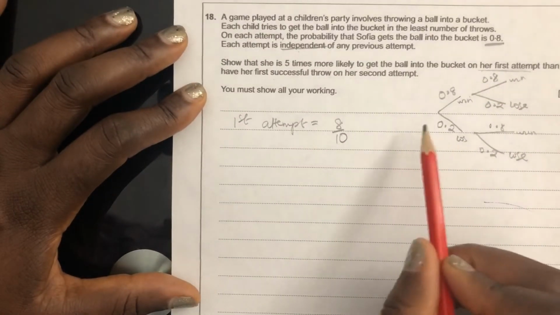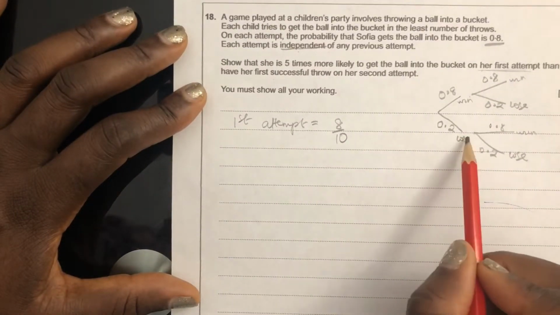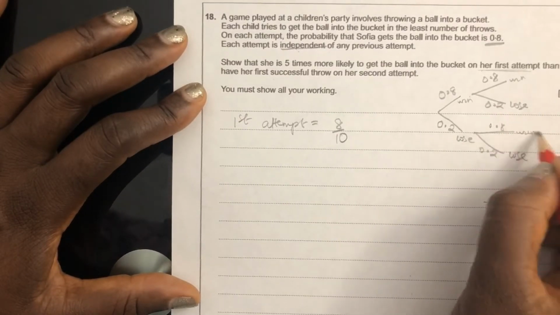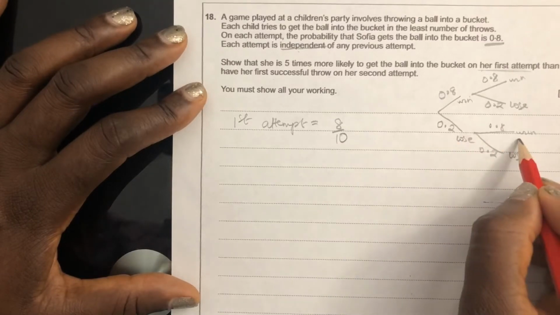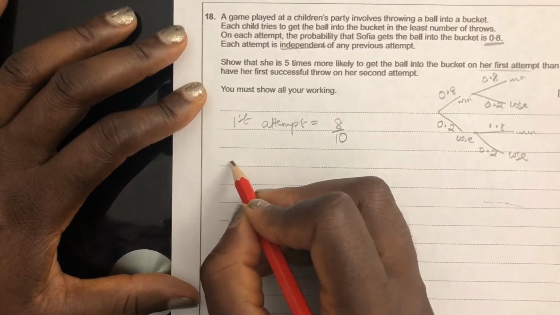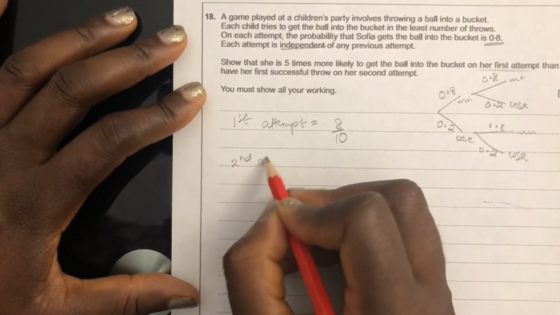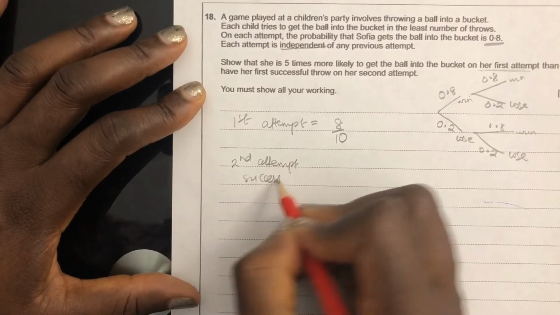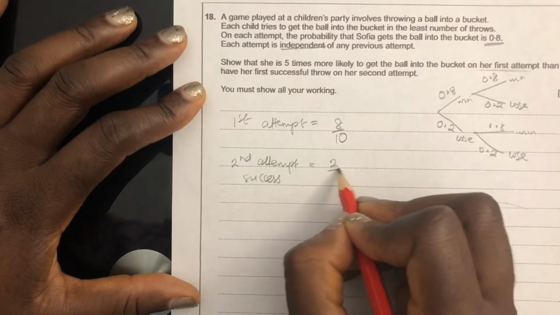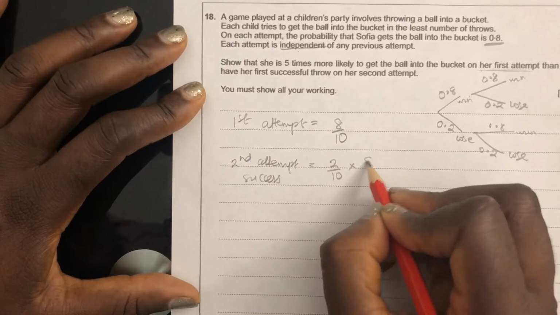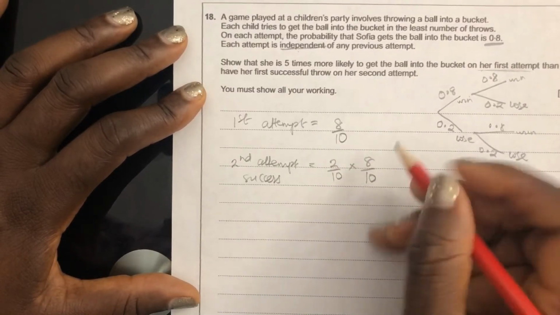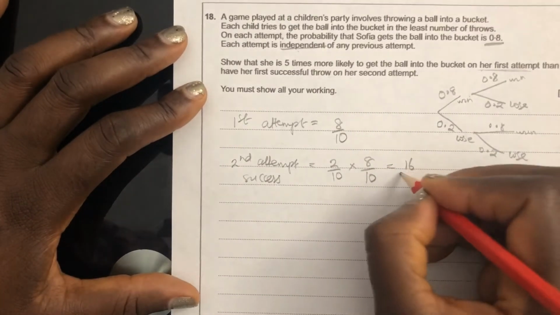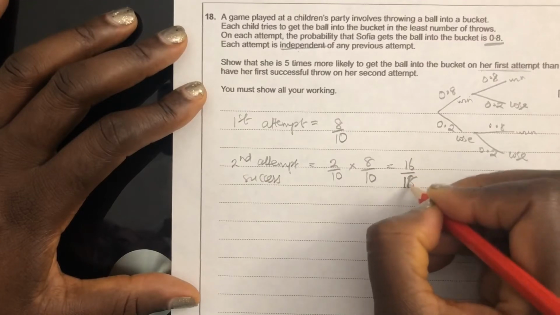So first successful throw on her second attempt would be this one here, so losing and then winning. So that would be second attempt success, 2 over 10 times 8 over 10, which is equal to 16 over 100.